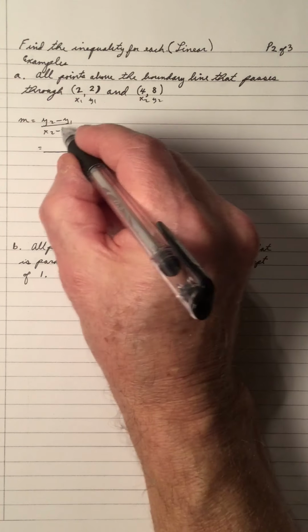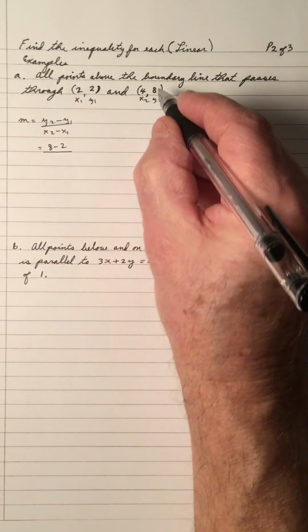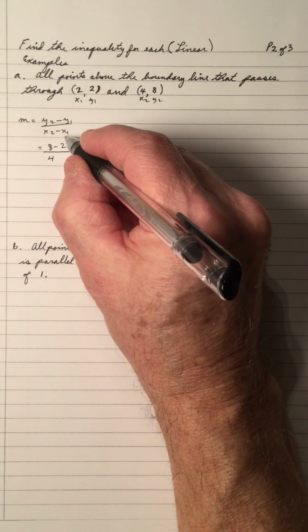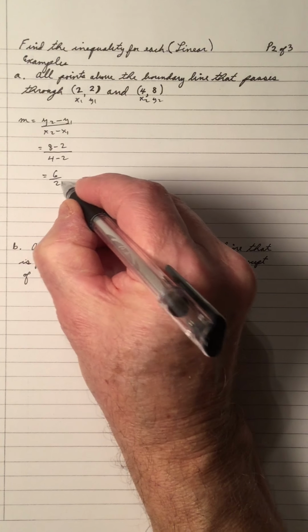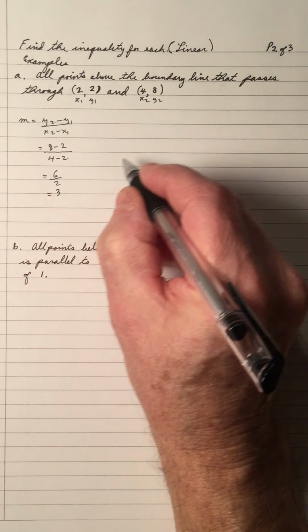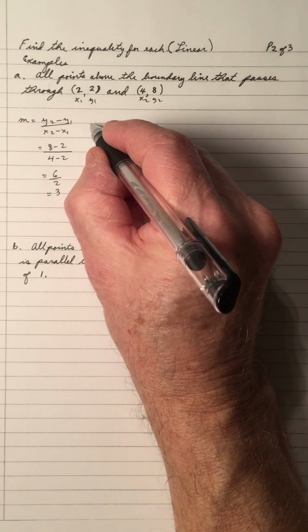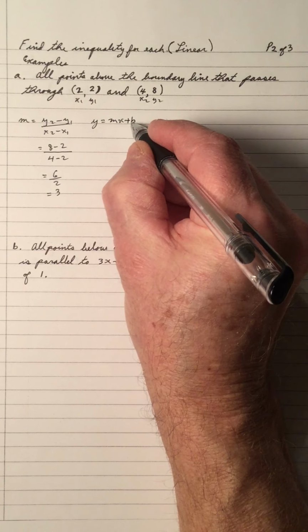So y2 is 8, minus y1 is 2, x2 is 4, and x1 is 2. So that's 6 over 2, which is 3. The slope is 3, or 3 over 1. Now we need to get the y-intercept. So y equals mx plus b.